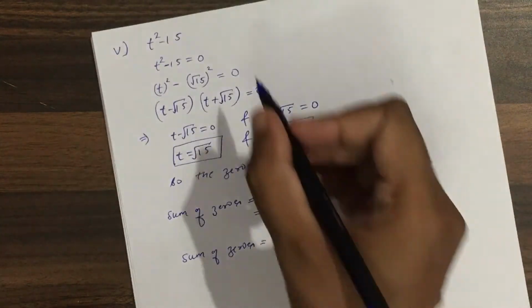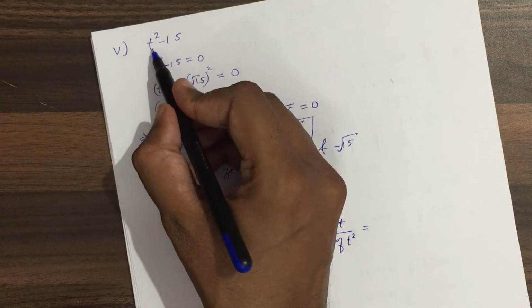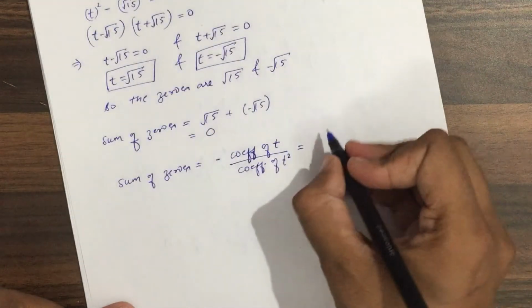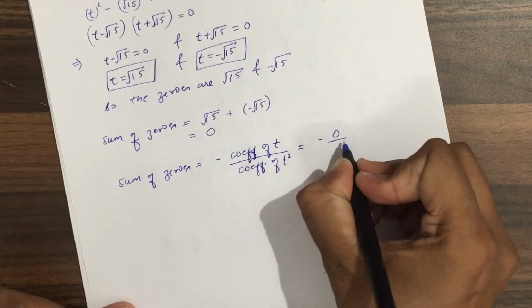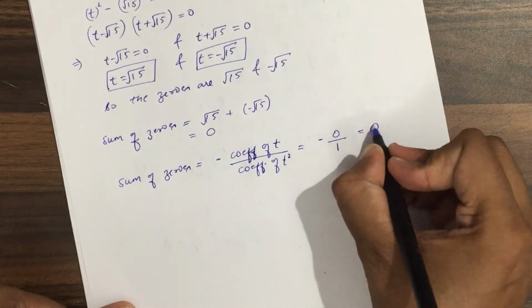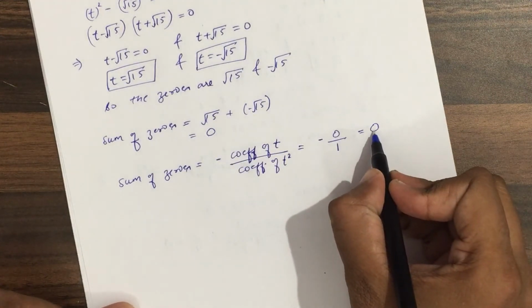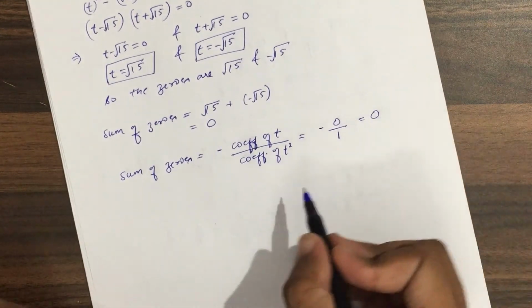Here, there is no term of t, so the coefficient of t will be 0 and the coefficient of t square is 1. So it will become minus 0 upon 1. This will give you 0. So the sum of zeros is 0. Here also it is 0. So this verifies the relationship for sum of zeros.